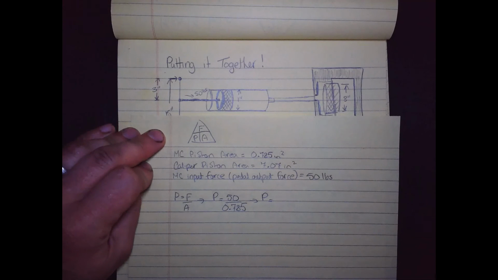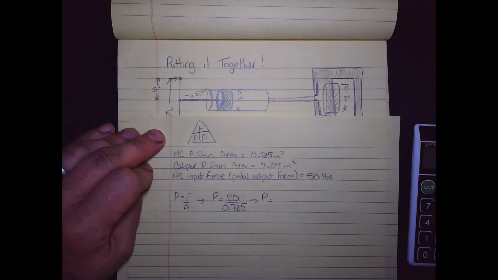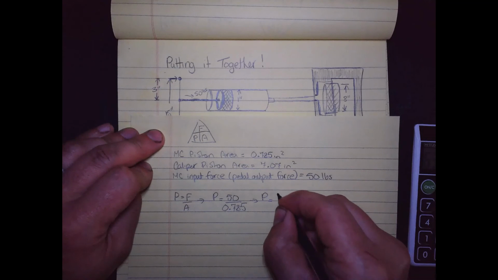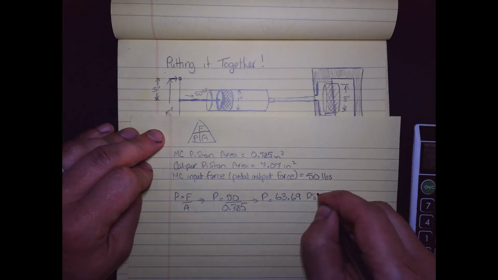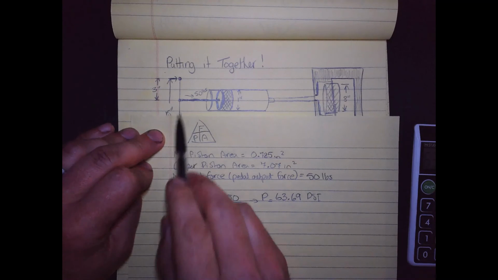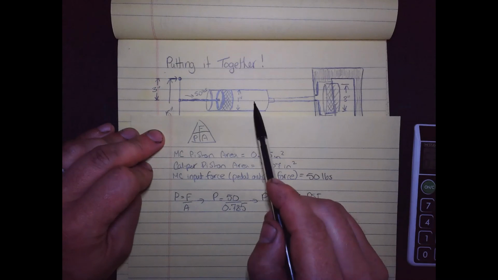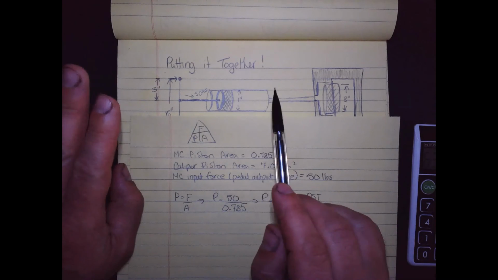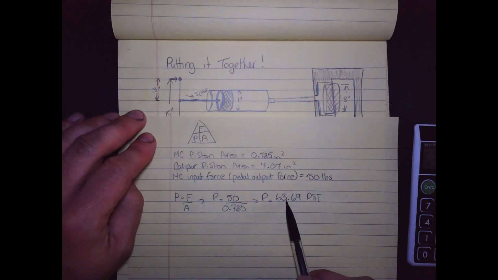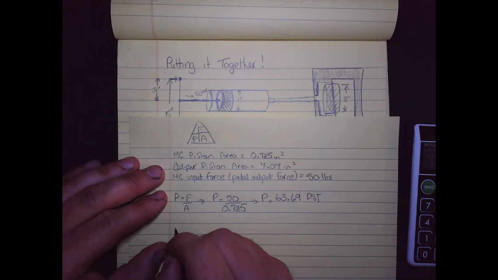That's going to give us a system pressure of 50 divided by 0.785 equals 63.694. So let's call that 63.69 psi. Okay, system pressure. So when we push on this piston with 50 pounds of force, the resulting system pressure on every surface inside the system, right, at right angles and straight and everything else, everywhere, every square inch, is going to be 63.69 psi.